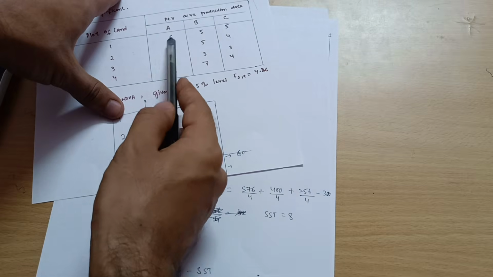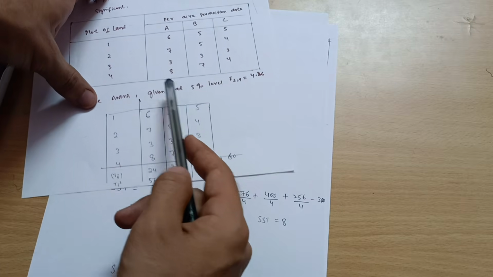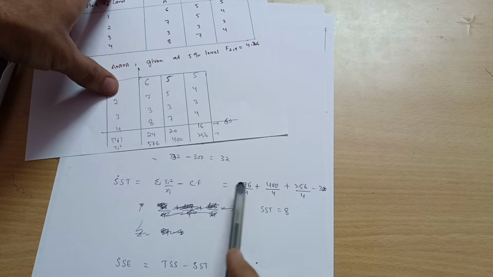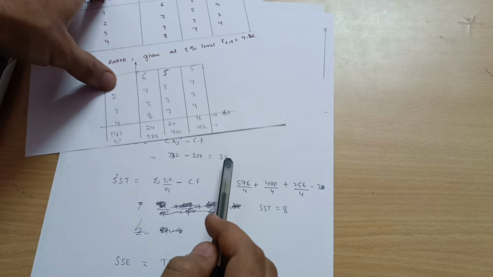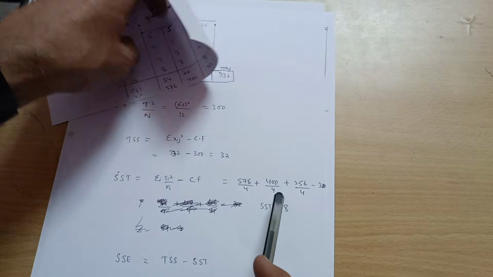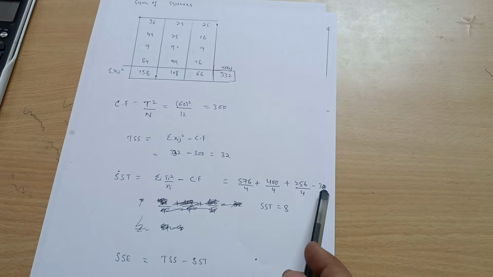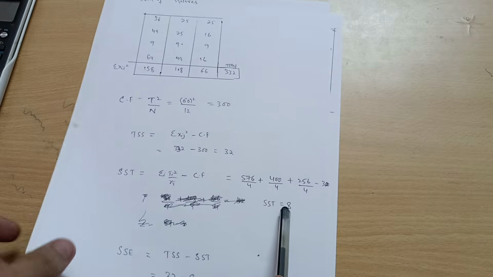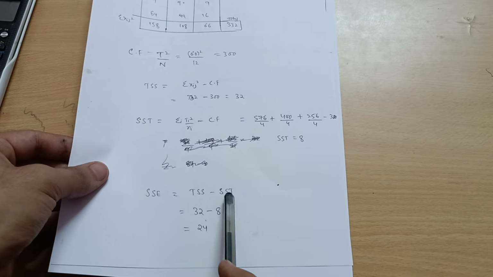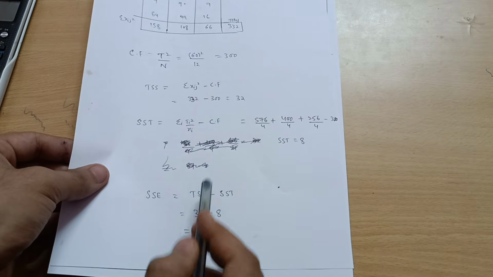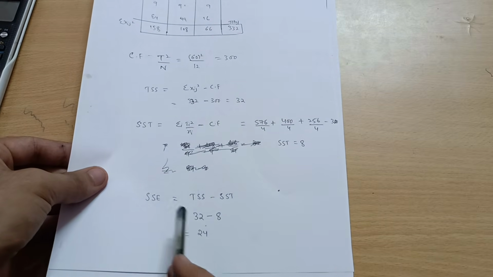The number of observations per treatment is 4 over here. See here, 1, 2, 3, 4. So 4 plots of land are there, so we have to take 4. So Ti square by ni is 576 by 4, then 400 divided by 4, 256 divided by 4, minus correction factor, which we have calculated as 300. I hope it is clear. So SST you will get by adding up this much and subtracting 300. You will get SST is equal to 8, the sum of squares of treatments. Then the sum of squares due to error is equal to total sum of squares minus sum of squares of treatments. TSS we calculated as 32, SST as 8, so you will get 24 as the SSE value.